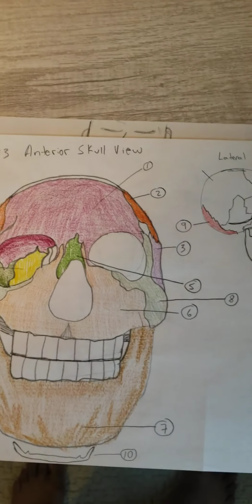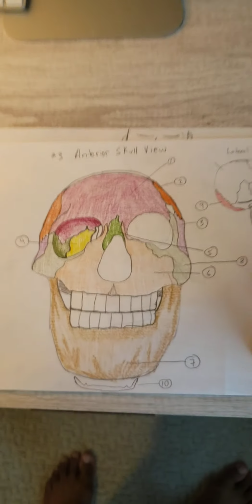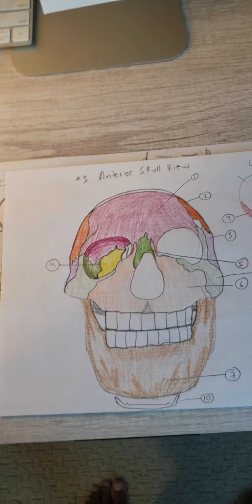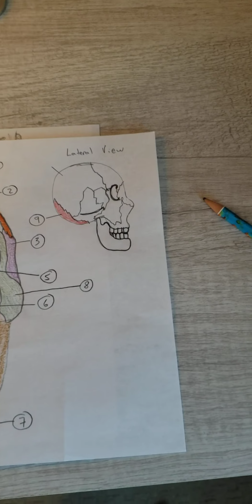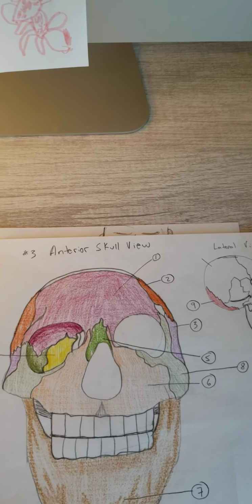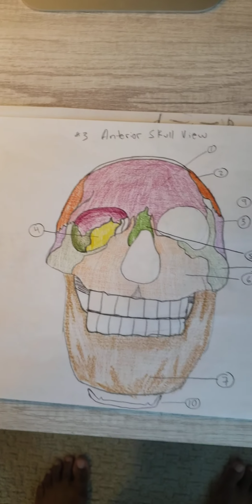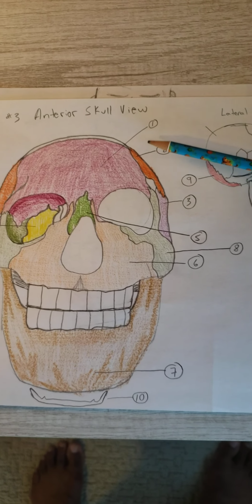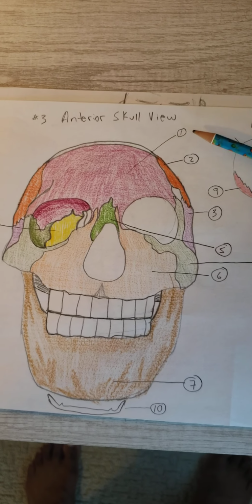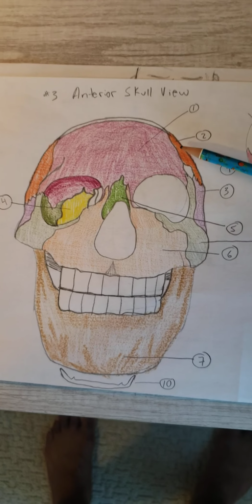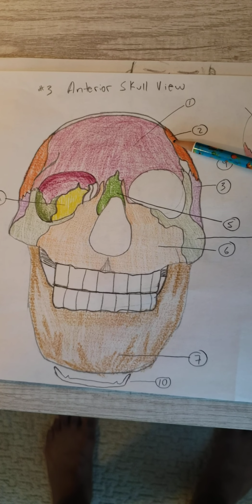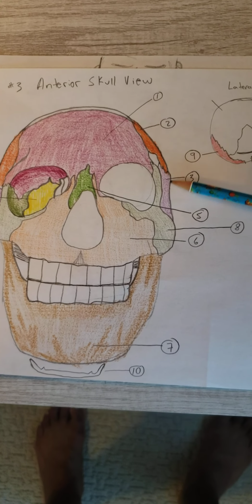Going to our next one, here's my drawing of the anterior view of the skull, and this is the lateral view, just so that I could get that additional bone in there. I was a little cleaner in numbering these. First we have the frontal bone, the parietal bone, followed by the temporal bone.